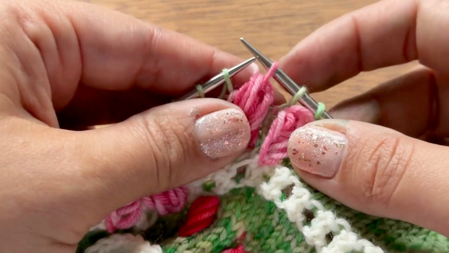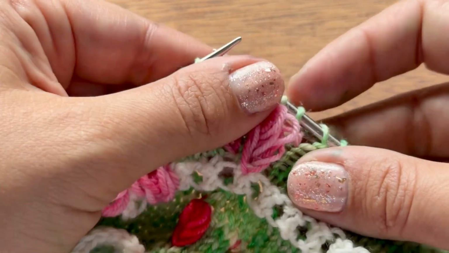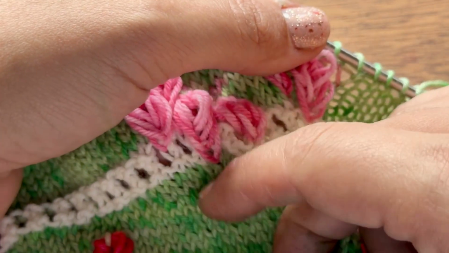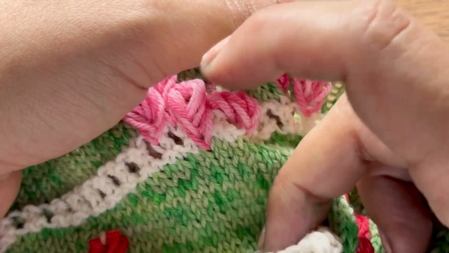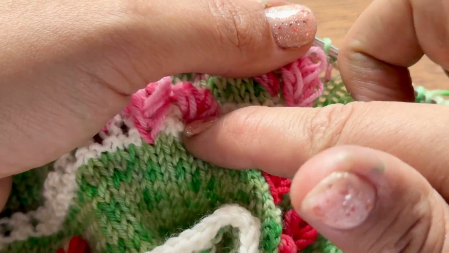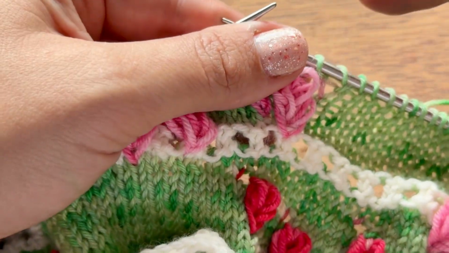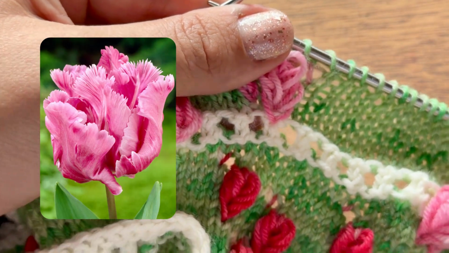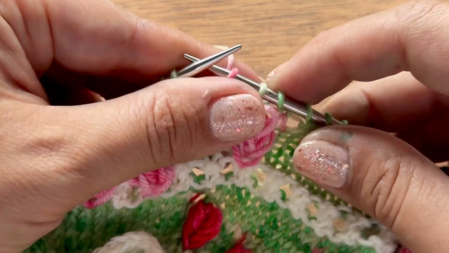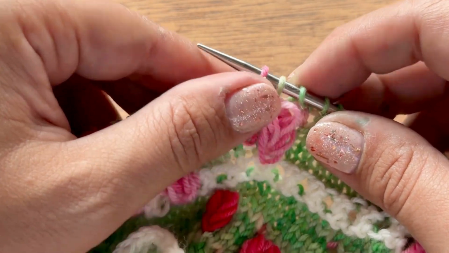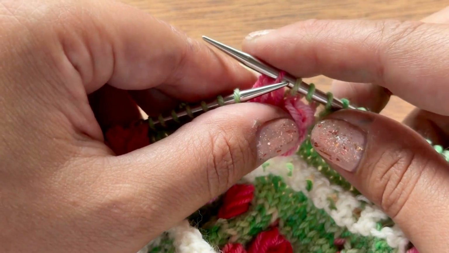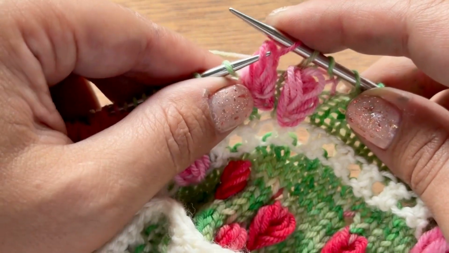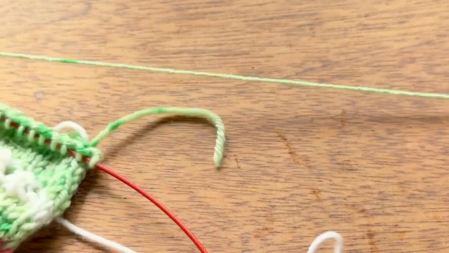So I like alternating these, and I'll explain to you why, because it will create a somewhat ruffled flower, and I like it that way. I like the tulips, I'll show you a picture on the screen, but I like the petals to be a little bit ruffled. Now if you decide to take the furthest one and just keep going, keep picking up the one that is furthest away and lifting them over, you'll get a much more organized flower.